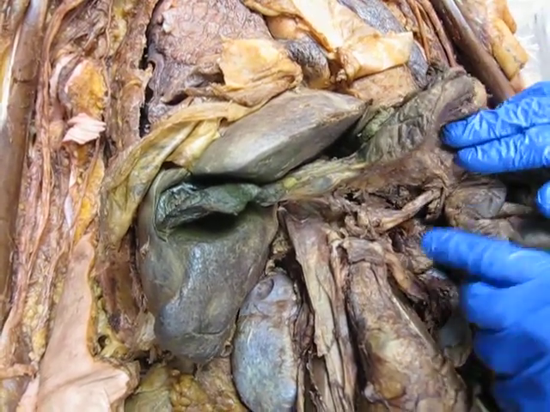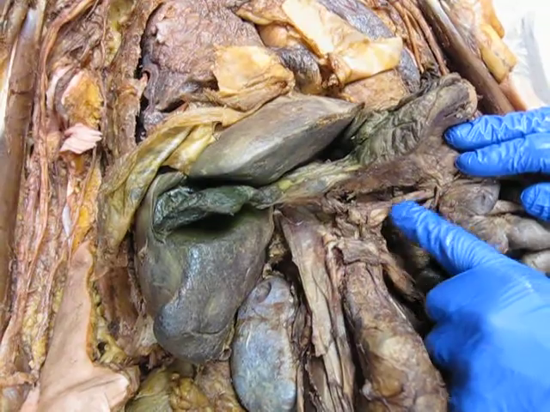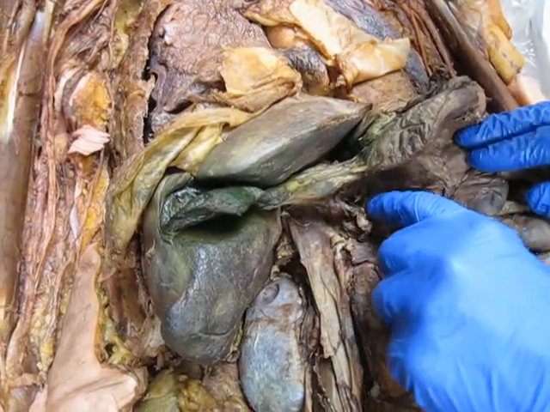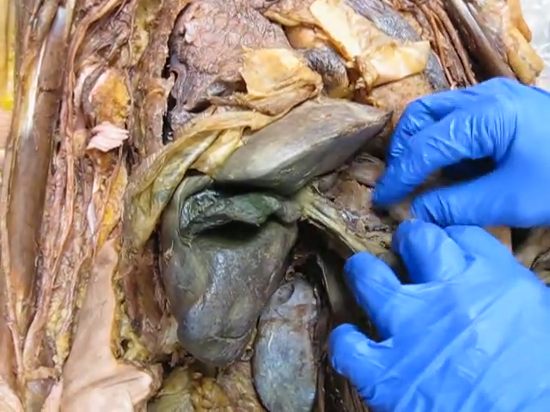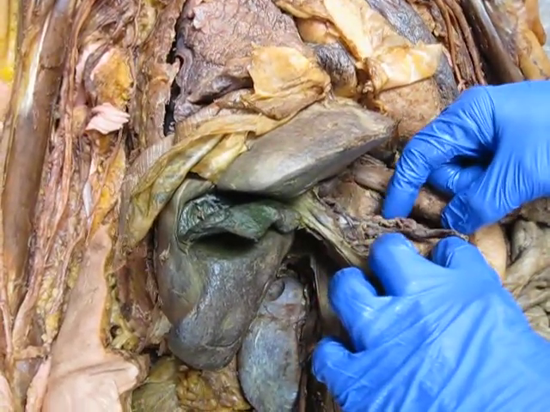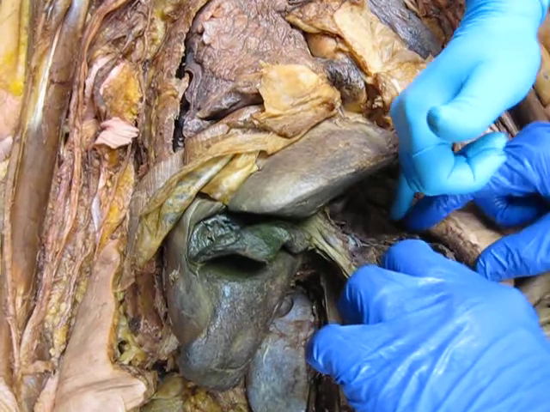Okay, so this here is the superior mesenteric artery, because it goes into the mesenteries of the small intestine. The celiac trunk is the stump that's right under there where my finger is.